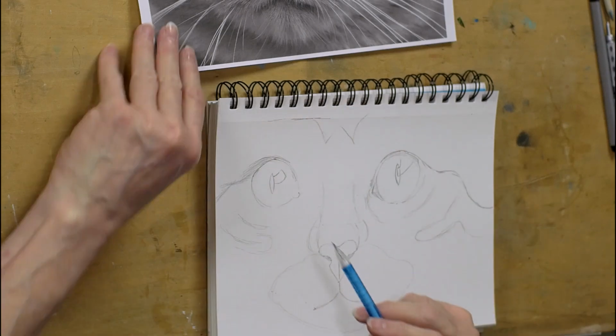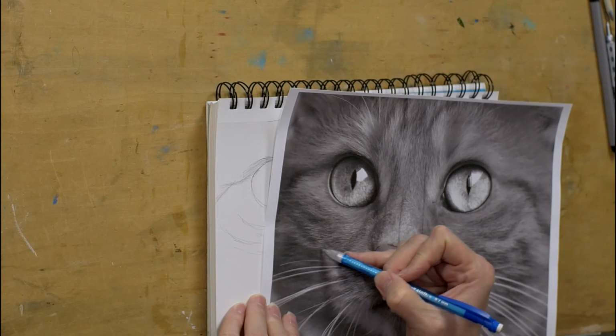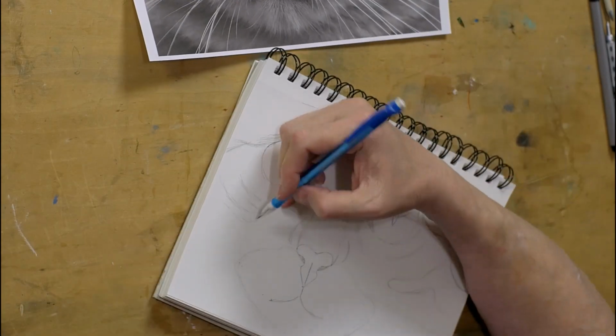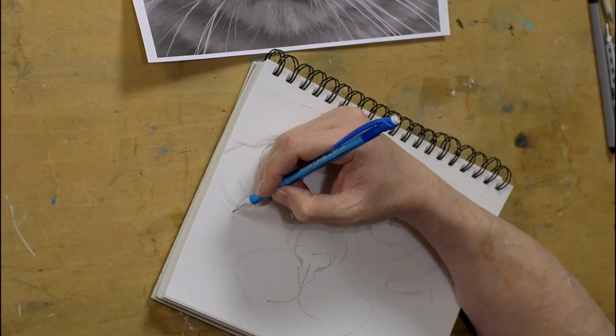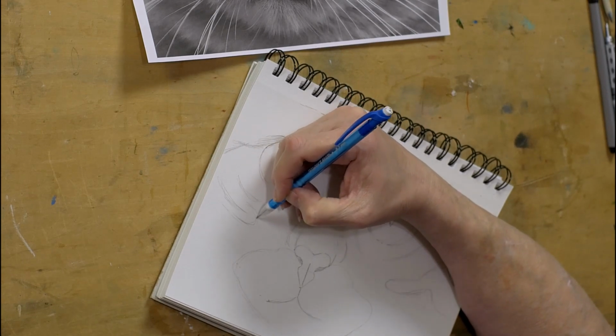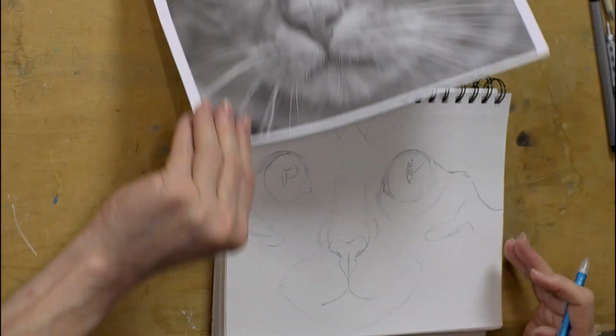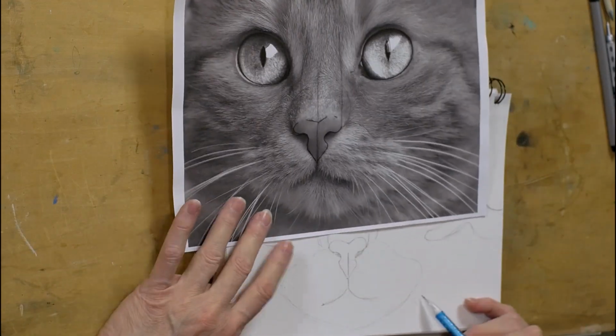And then there's this little round section here. It is more oblong than what I have it. So we're going to stretch it out a little bit more. Not quite so round. And this is the bottom of the mouth.